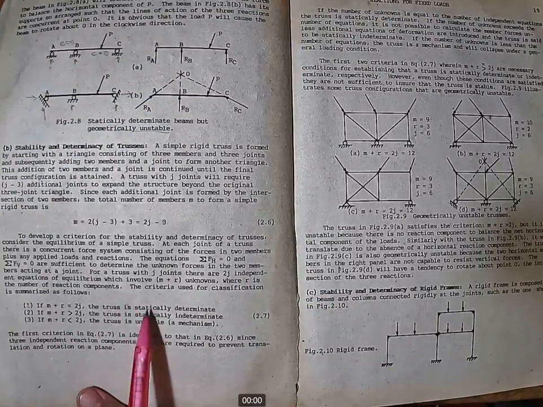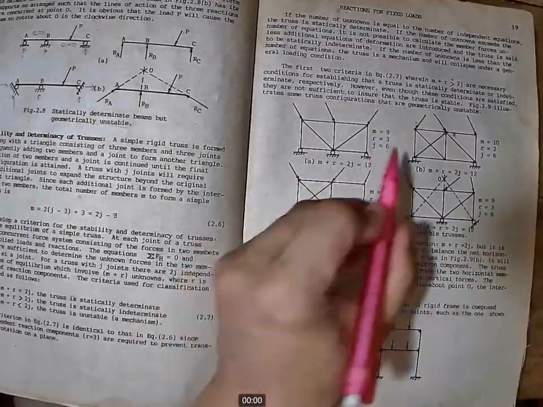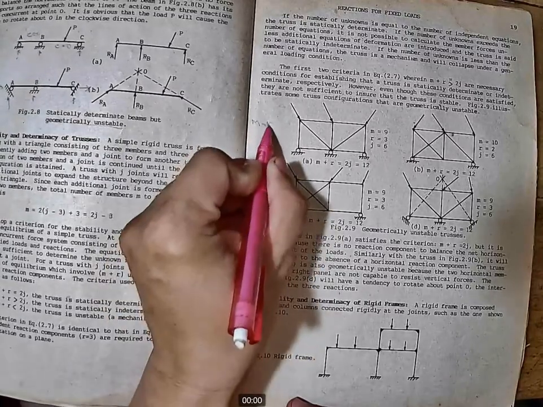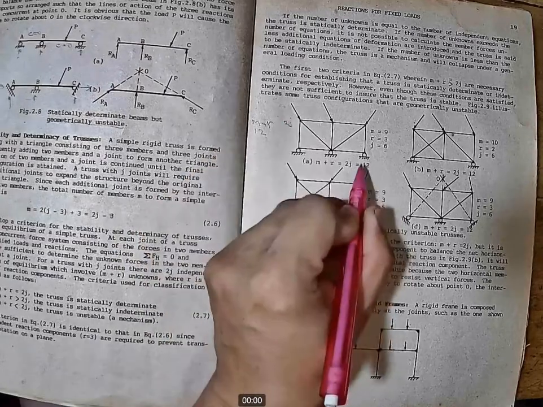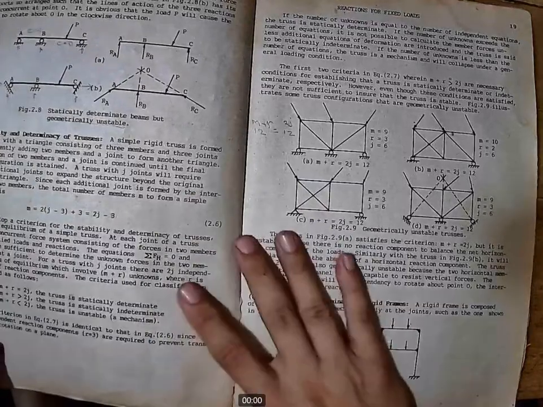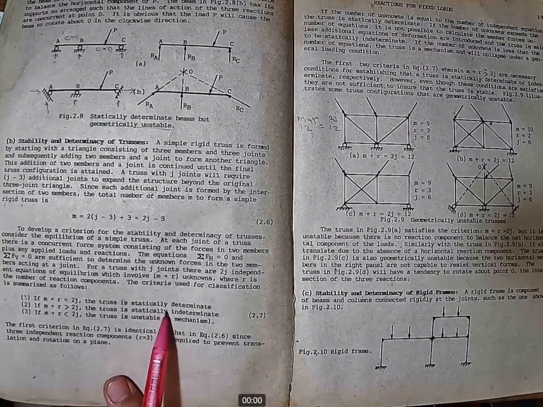Next, let us check ito, yung equations, m plus r and 2j. So, m plus r now becomes 12, and 2j now becomes 12. So, equal sila pareho. If equal, the truss is statically determinate.